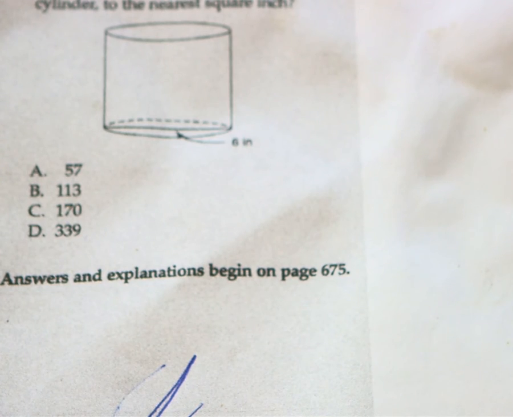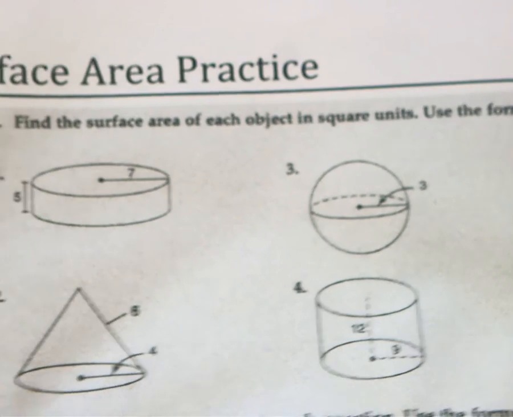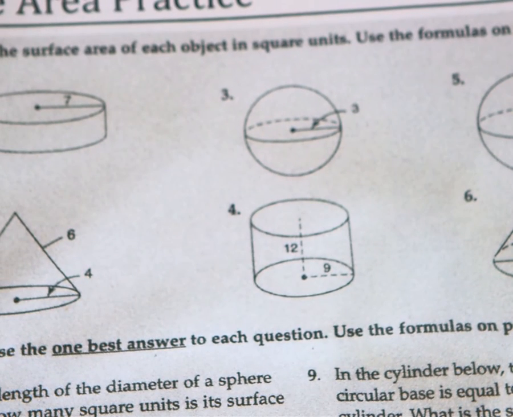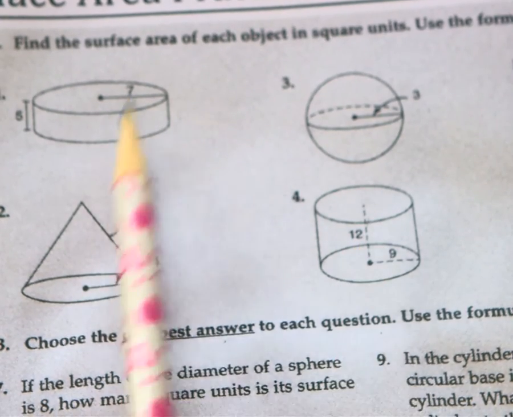Okay, so we have different surface area problems. Find the surface area of each object in square units. Use the formulas on page 394. Well, we don't have that book. We do have our other formulas. The only one that's not on that page that I just showed you is cylinders. So how do we do cylinders?